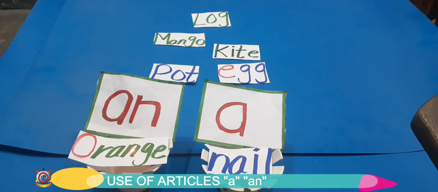Very nice. Now look at the pot. This is a card of pot. P-O-T, pot. What is the starting letter? The starting letter is P. Is the P consonant or is the P vowel?